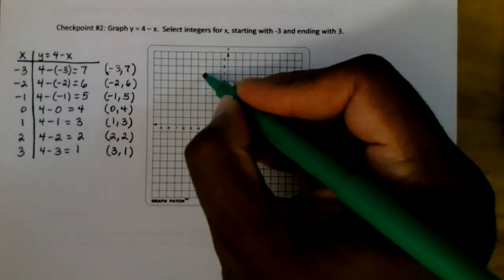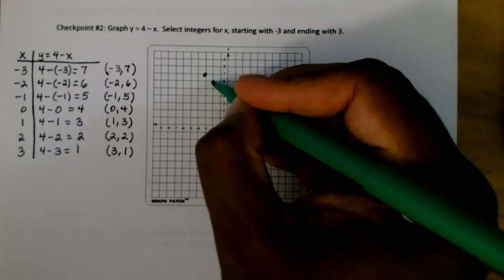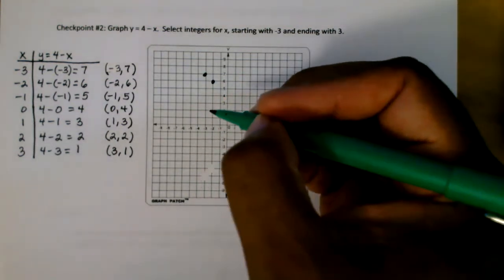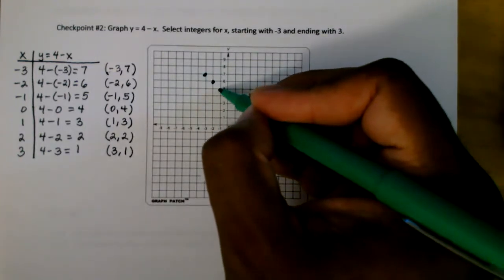That point will be up here. And for -2, 6 will be to the left 2 and up 6. And then for -1, 5 will be to the left 1 and up 5.